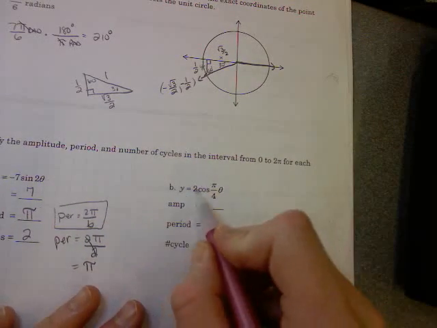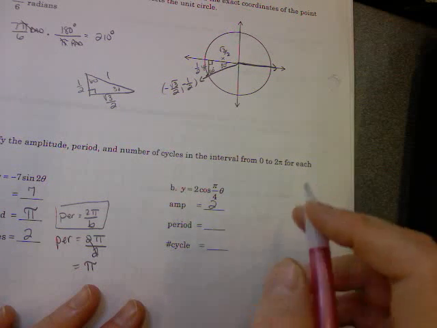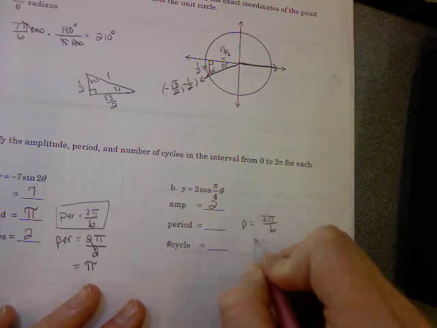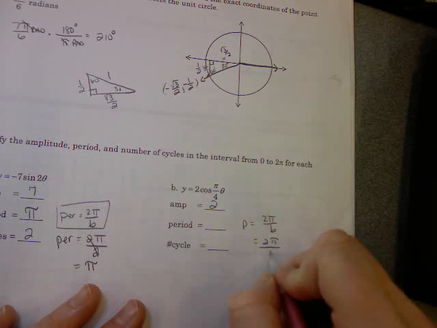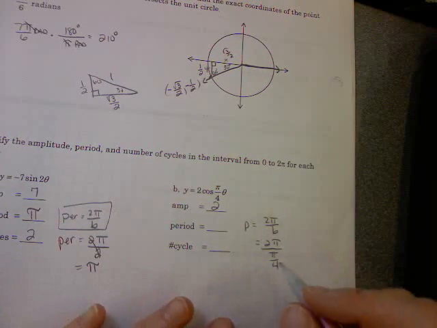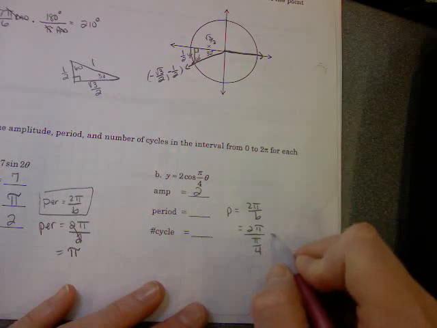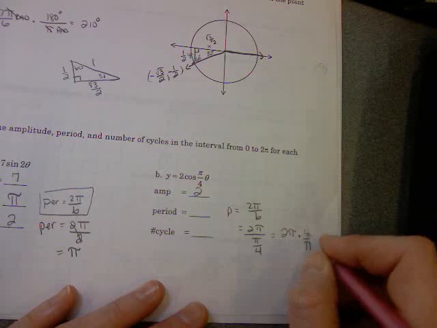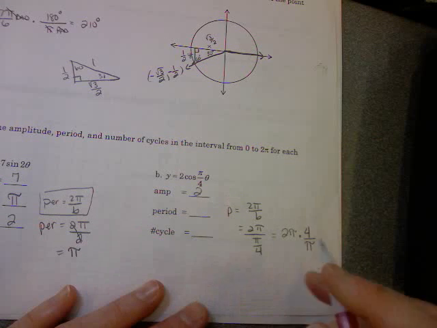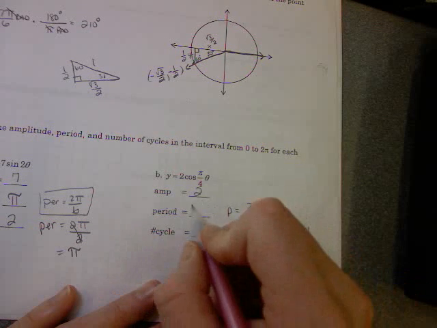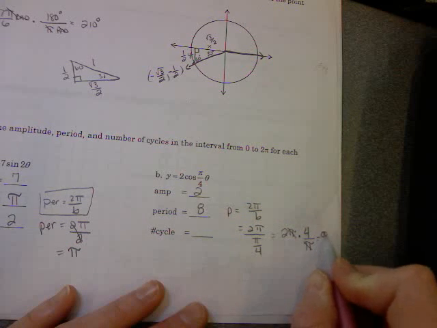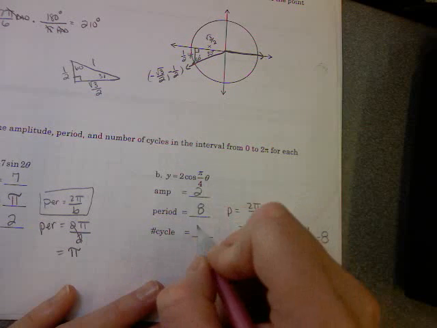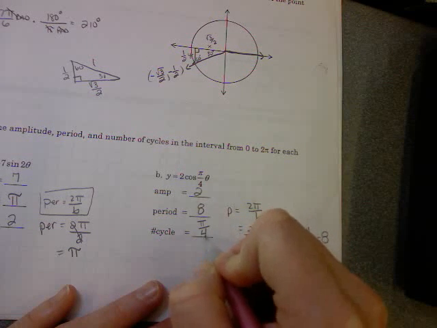Over here, the amplitude is 2. Absolute value of 2 is 2. Our period is again 2 pi over b. 2 pi divided by pi over 4. When you have a fraction divided by a fraction, you need to multiply by the reciprocal. So that's 2 pi times 4 over pi. And then the pi's end up canceling out. 2 times 4 is 8. So this is 8. And the cycles between 0 and 2 pi is pi over 4.